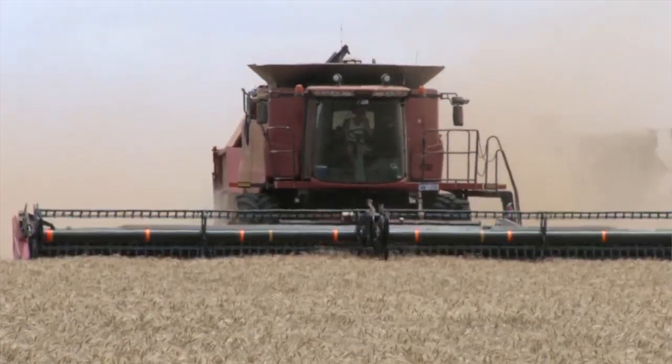So precision agriculture technologies can be really useful to help you implement on-farm trials, testing out new soil management practices before you apply them across the whole farm. But remember, keep it simple.